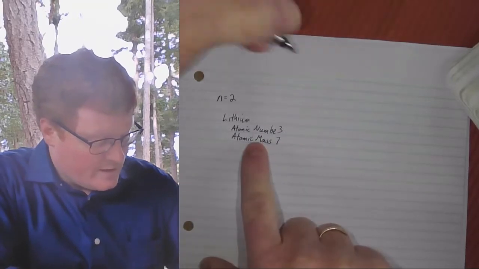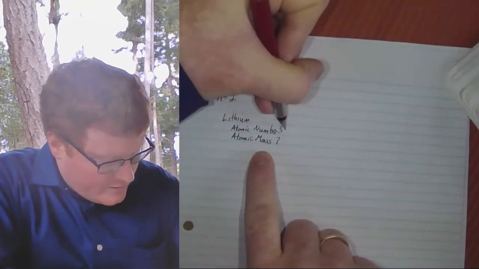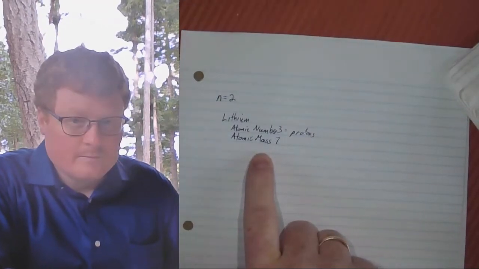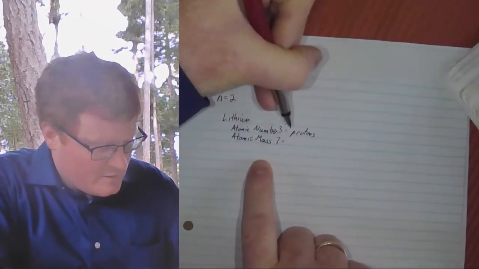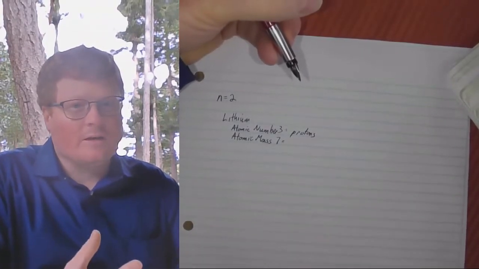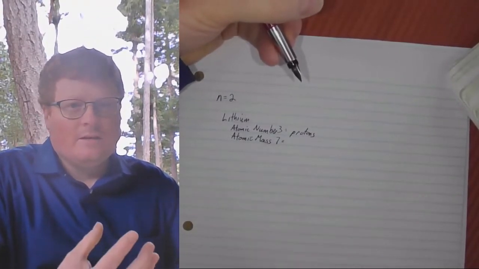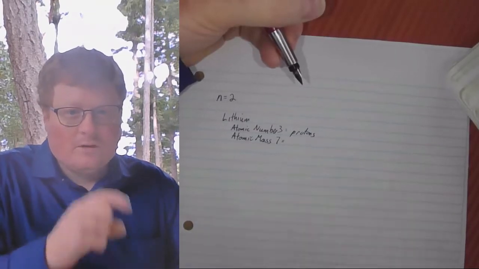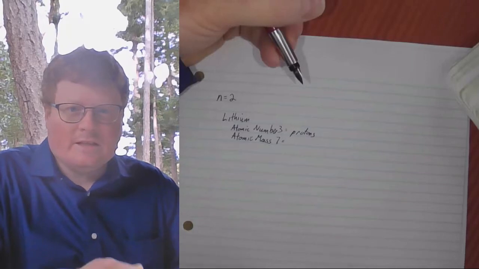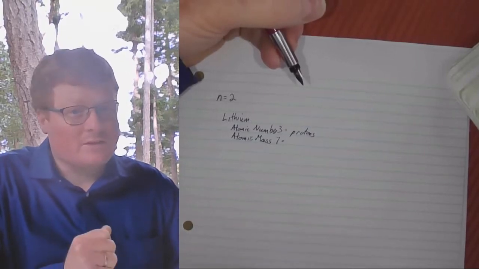Atomic number, oops, forgot the R there. 3, that's equal to the number of protons. 7, the atomic mass, is all the things in the nucleus that weigh something. So remember, relatively, a proton weighs 1, a neutron weighs 1, and an electron weighs 1/1,837th of a proton. So it's going to take a lot of those.